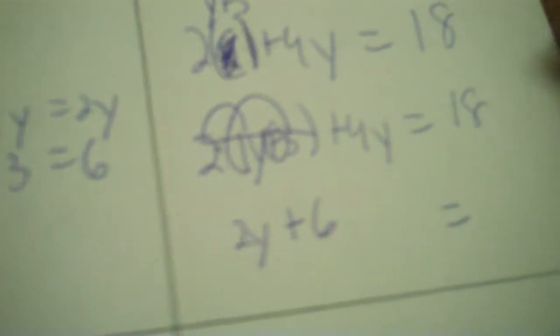There's your circle. So distribute your 2. So times 2, 2 to 1y, and then to 3. So I will drop my plus 2y, 6. Add the 4y, and then equal the 18.